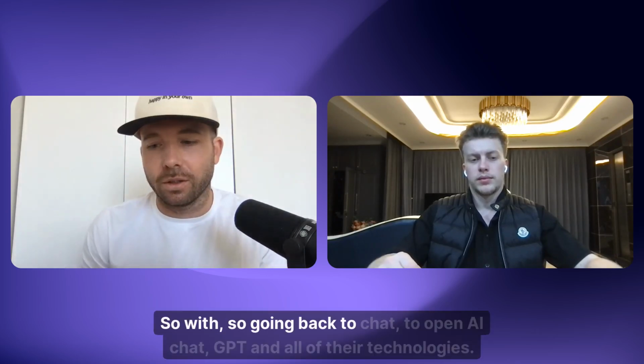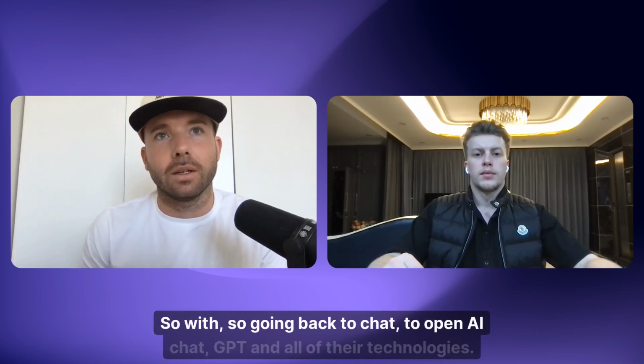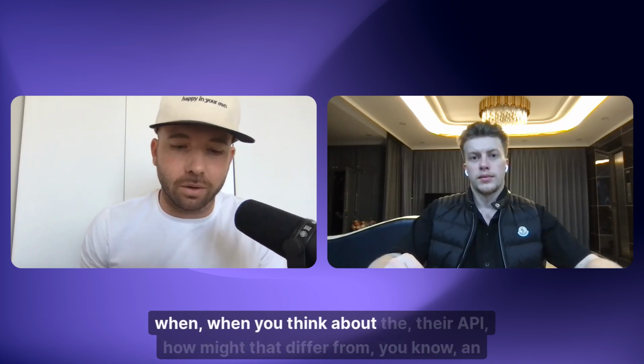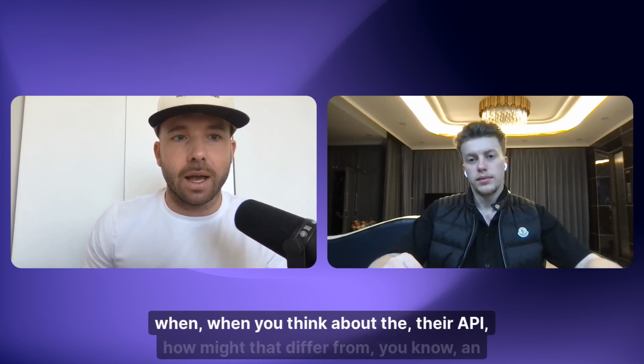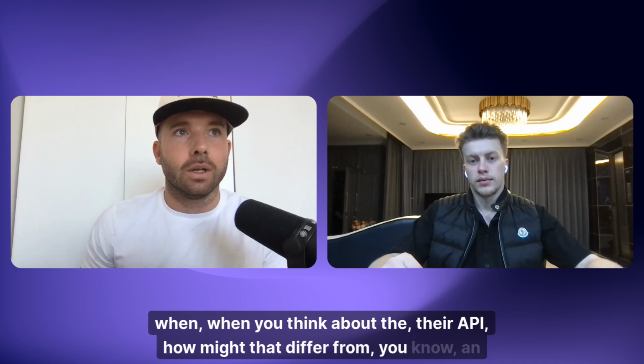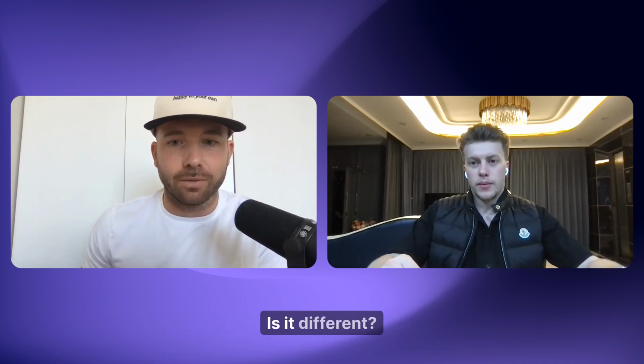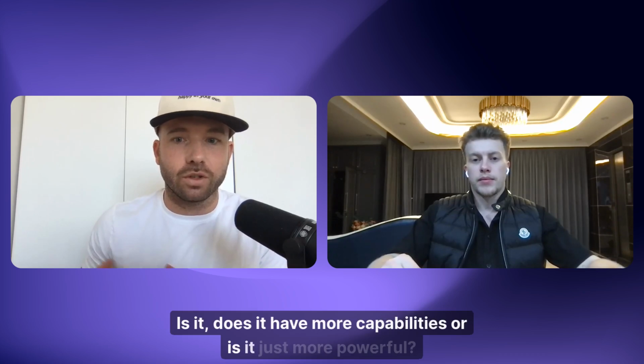Right. So going back to OpenAI, ChatGPT, and all of their technologies, when you think about their API, how might that differ from an API for a very simple app? Is it the same? Is it different? Does it have more capabilities, or is it just more powerful?